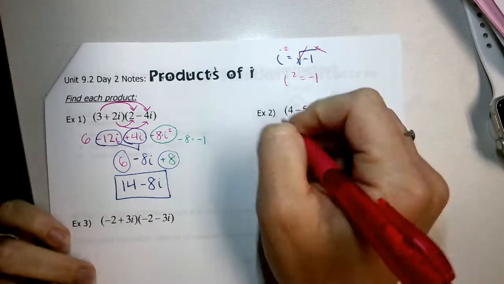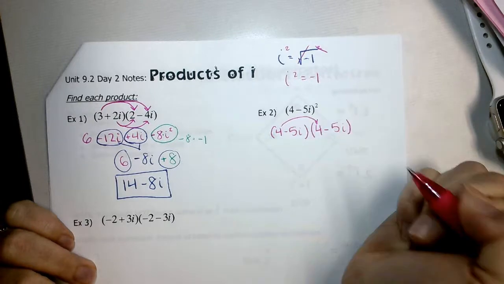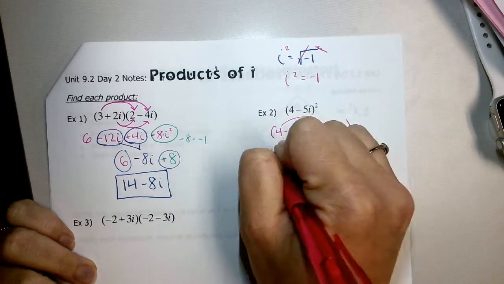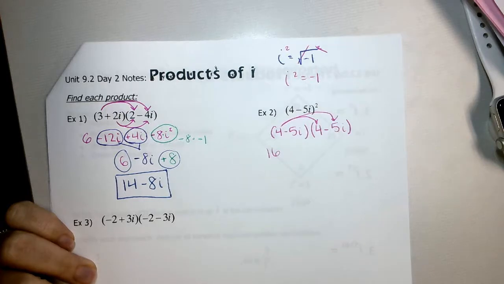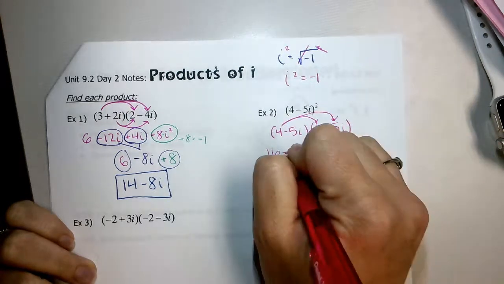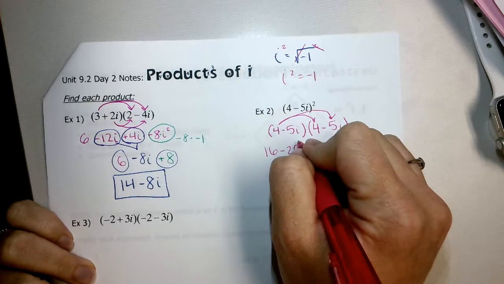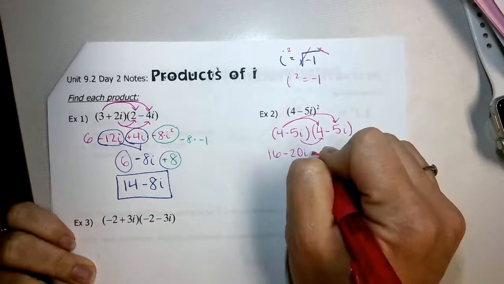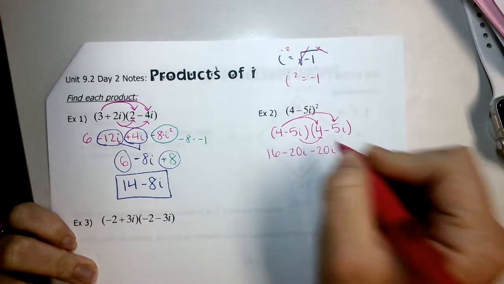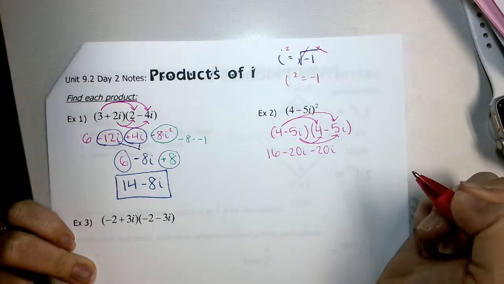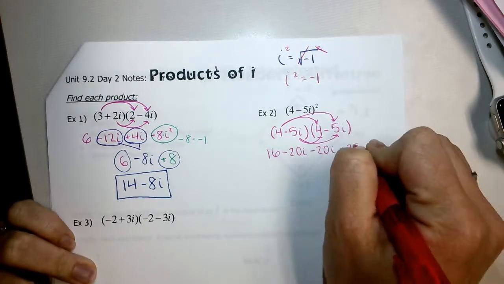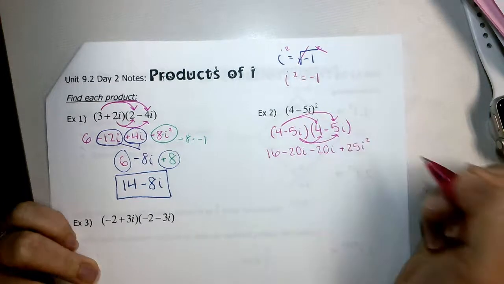What's 4 times 4? 4 times negative 5i? Negative 20i. Negative 5i times 4? Negative 20i. And negative 5i times negative 5i? Positive 25i squared.